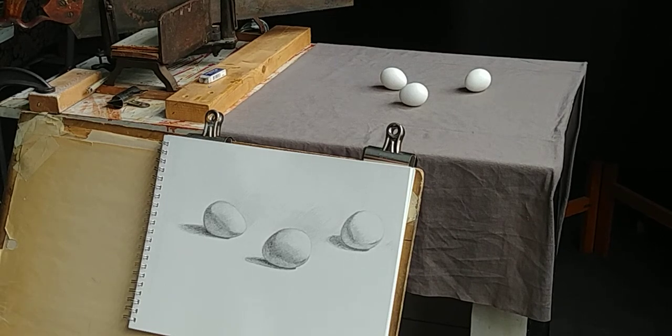This is the second part of our drawing exercise on 3 eggs in 5 values. So this video follows the last one. Remember I had suggested creating a 5-value chart with the pencil techniques for each value. And I said that there's an image of one by Angela on the blog. Okay, I just want to go over that briefly first.